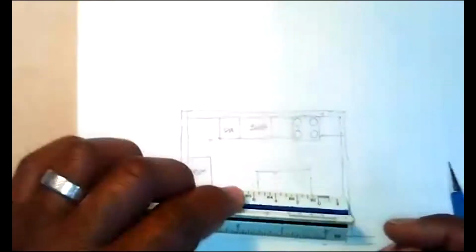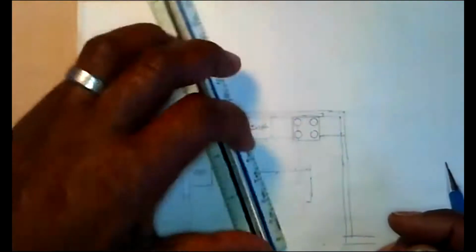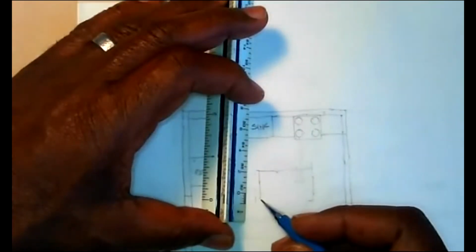Okay. So let's make it 5 feet by 3 feet.